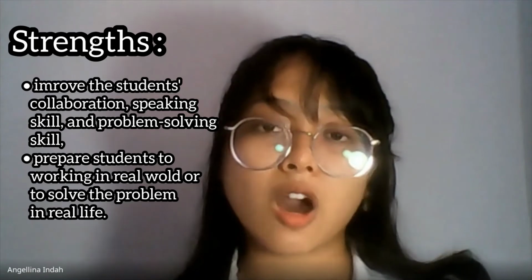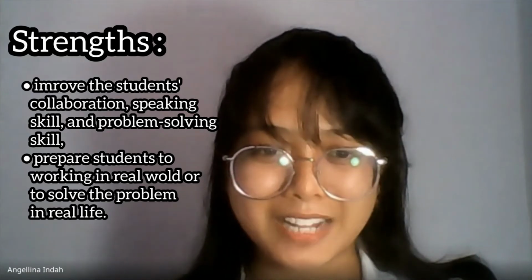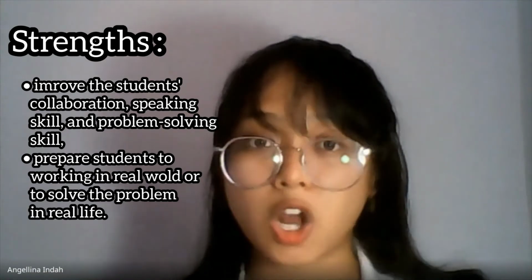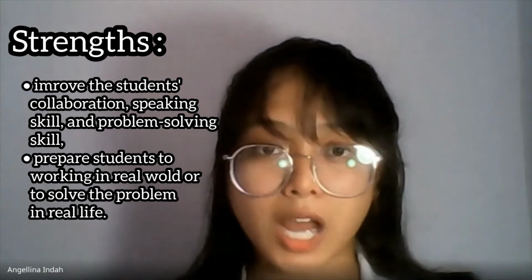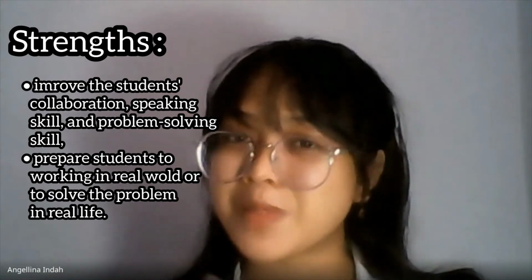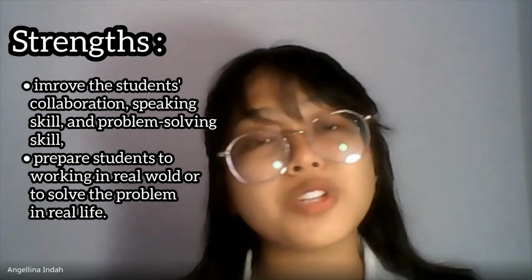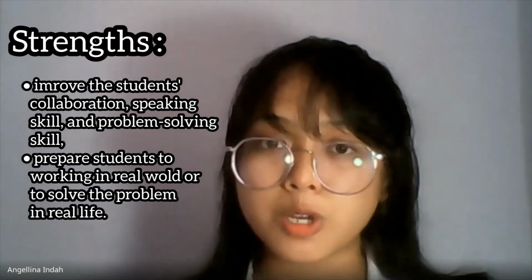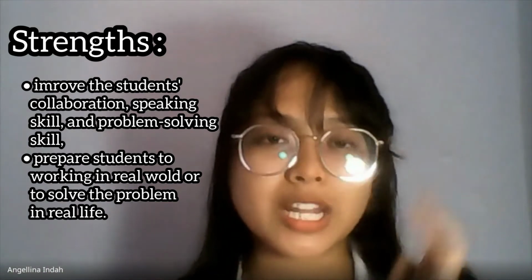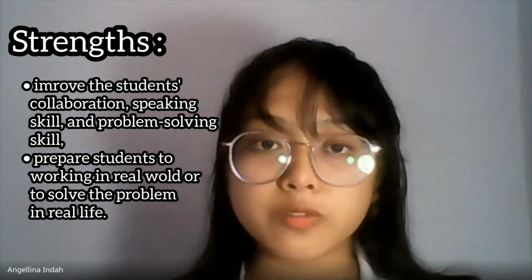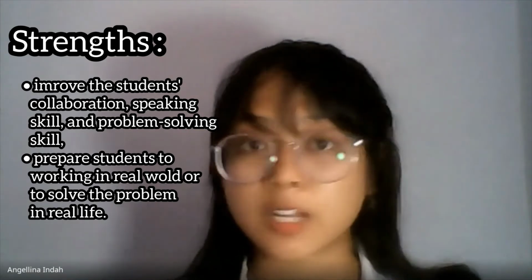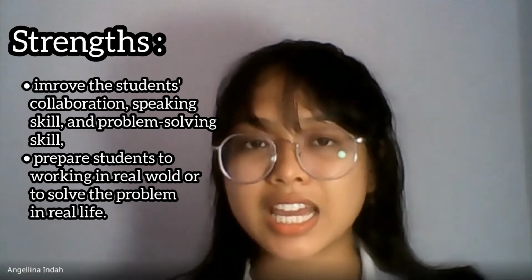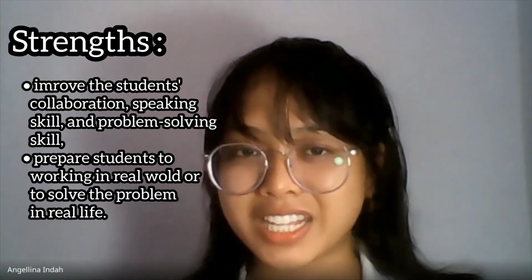Okay, now we talk about the strengths and limitations because the implementation is done. Now, the strengths of project-based learning. So, project-based learning can improve the collaboration of the students because there is discussion here, and also improve speaking skills because the students will communicate with other students or other groups, and then students can improve problem-solving skills because project-based learning is based on problems in everyday life.